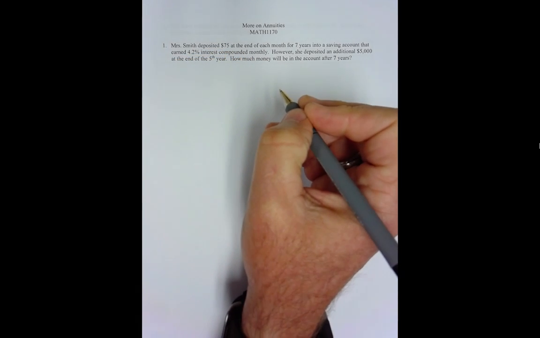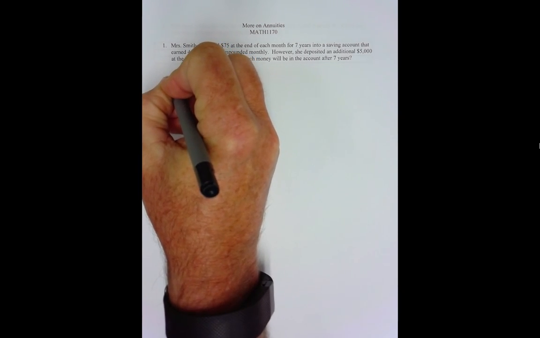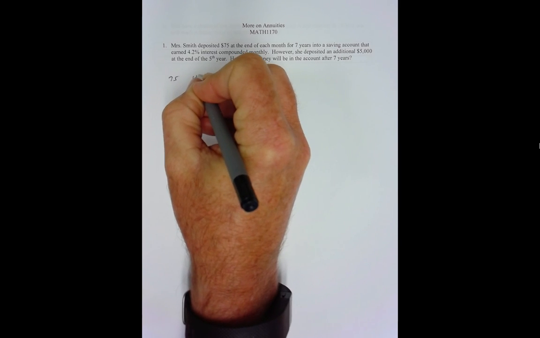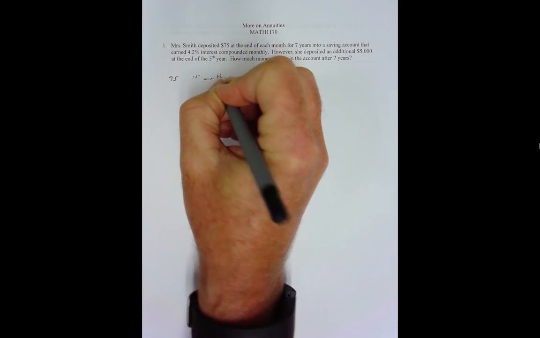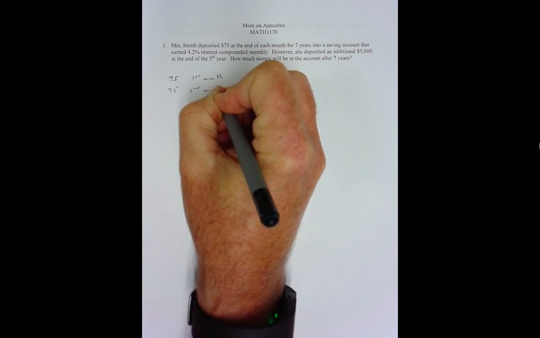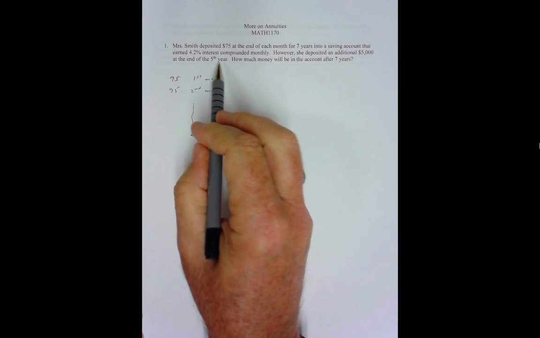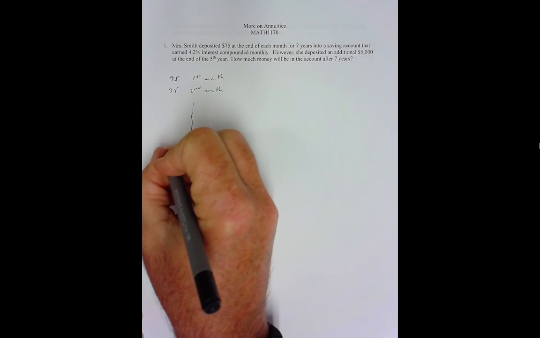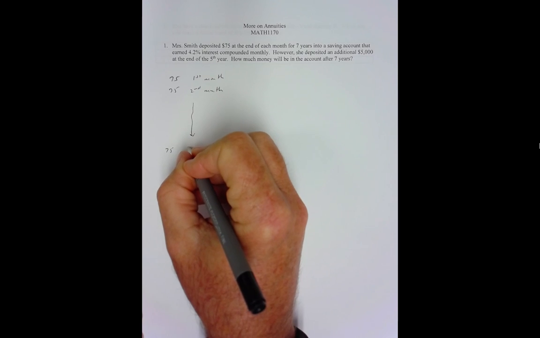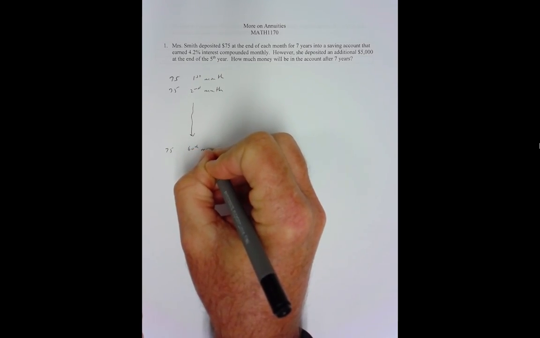So if you think about it, she's done $75 at the first month and $75 in the second month. I promise you I'm not going to do this forever. And she finally gets down to the end of the 5th year, so $75 in the 60th month.